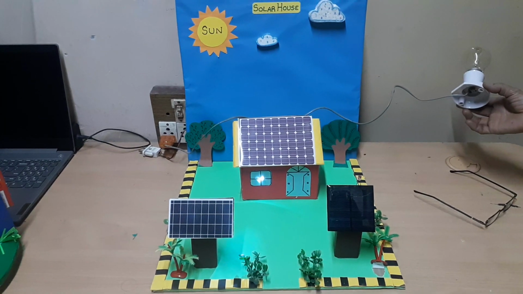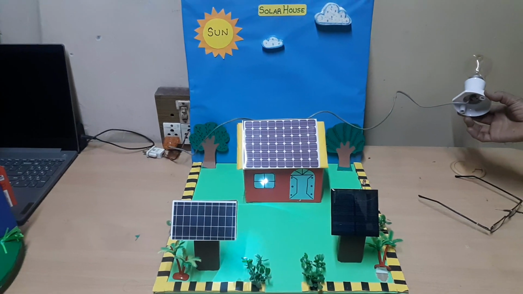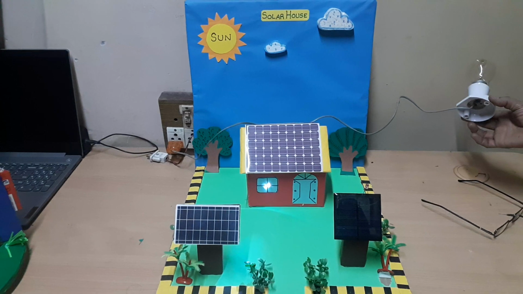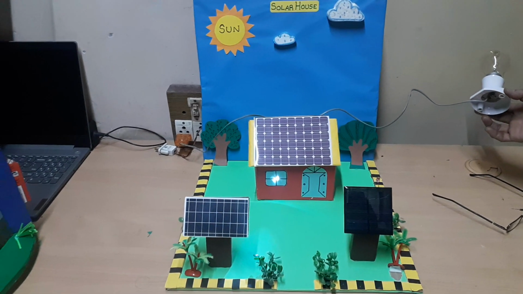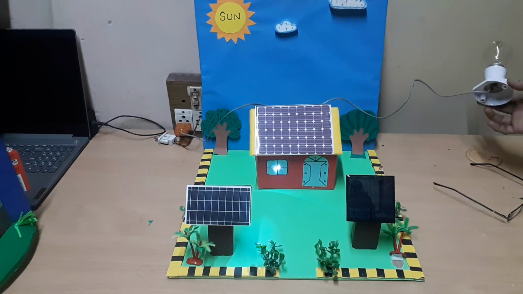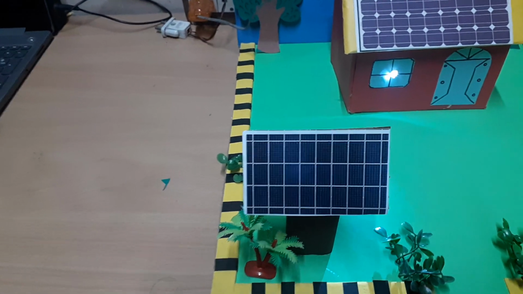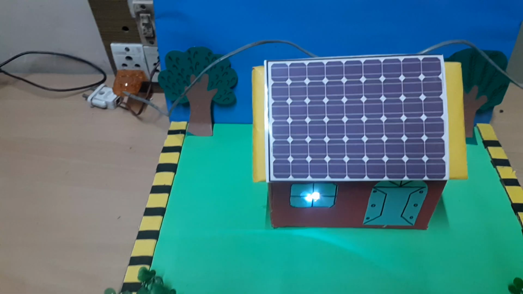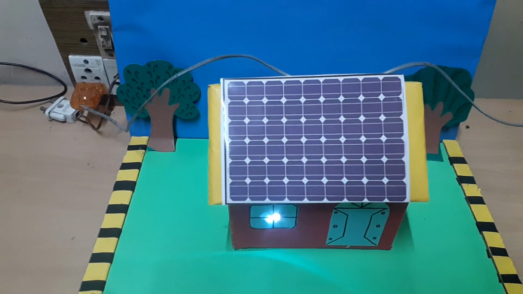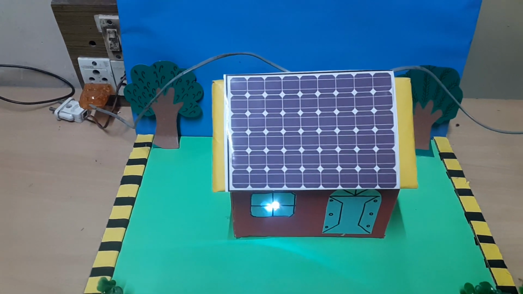The project name is Solar House. In this we are demonstrating how solar energy is utilized for household electricity. These are the solar panels. This is a dummy solar panel, and a solar panel can also be installed on the roof. Then it is called a rooftop solar panel.